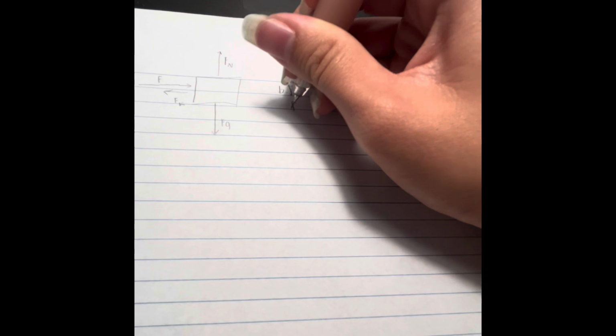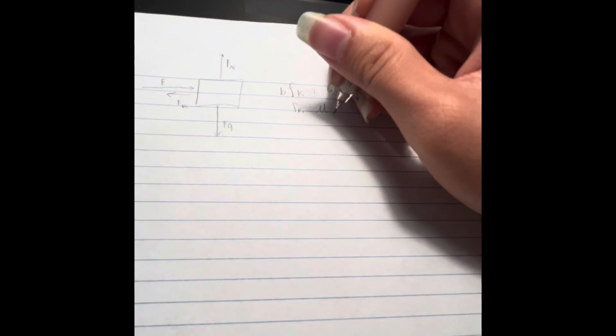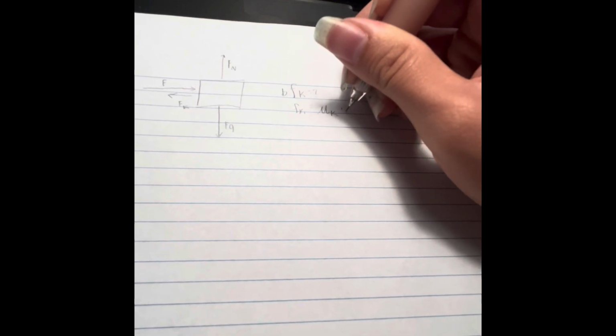For part B, to find F of K, we know that F of K, kinetic friction, is equal to the coefficient of friction times the normal force.